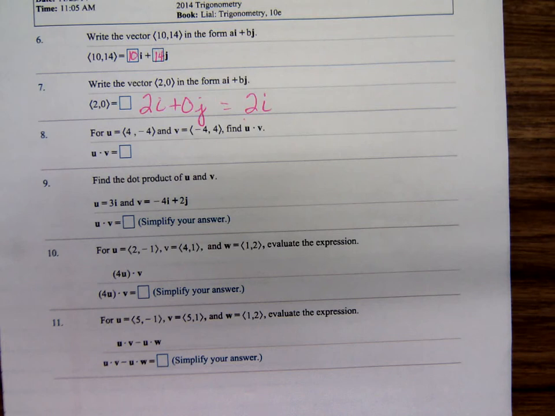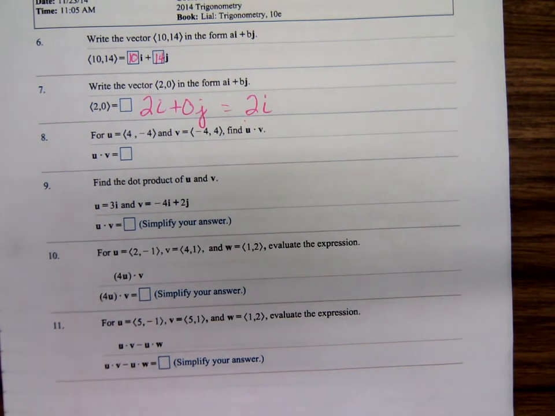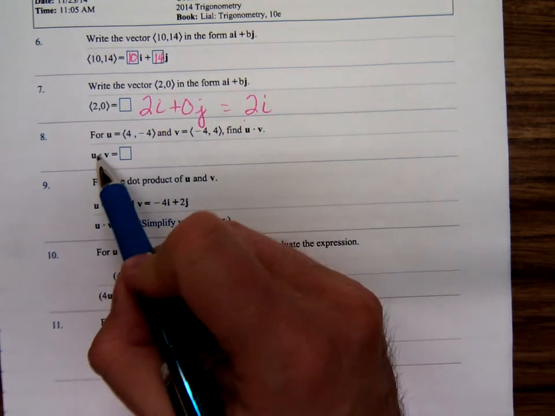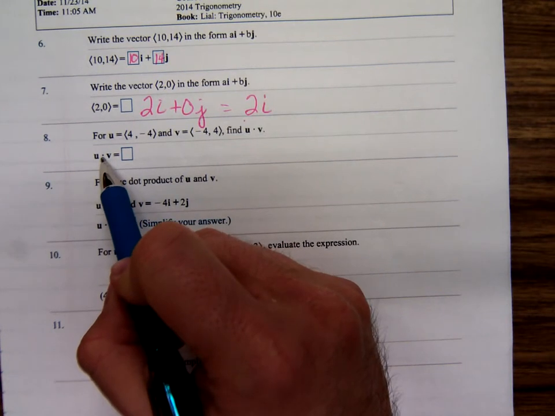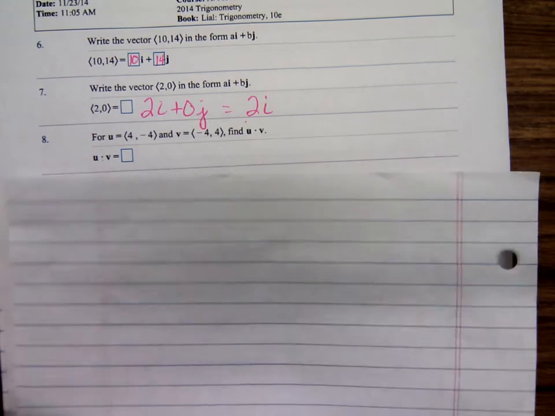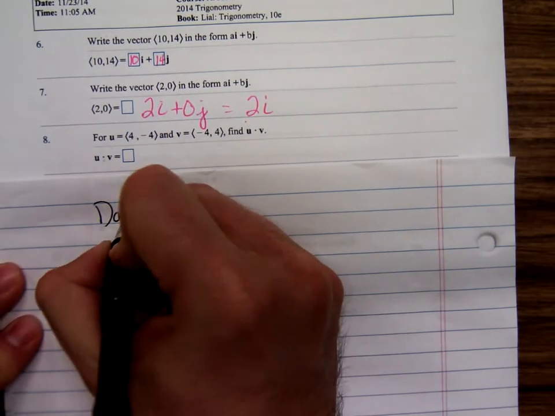Now something new. This little dot here. That little dot, I'm going to define something called the dot product.